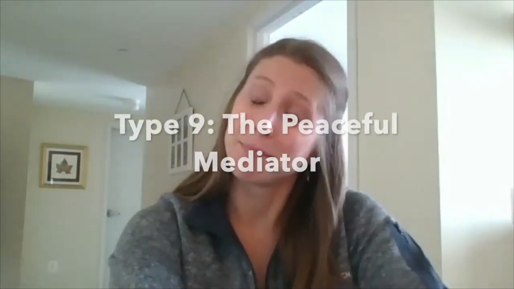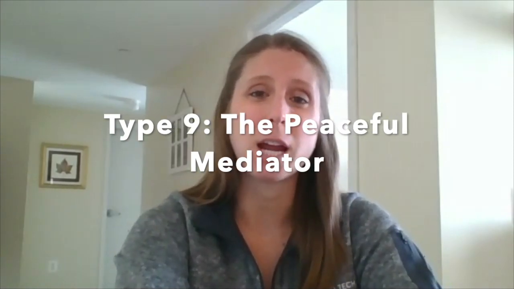And then lastly, type 9 is the peaceful mediator. This type really wants serenity and security, and they're really afraid of being in conflict or any sort of tension with anyone else, and also of being overlooked. This type struggles with sloth. They're stuck in this ideal state, and they have a hard time getting going.